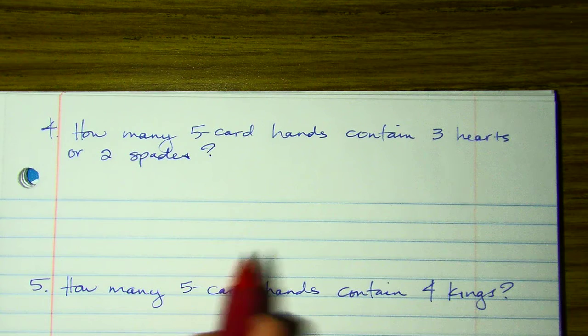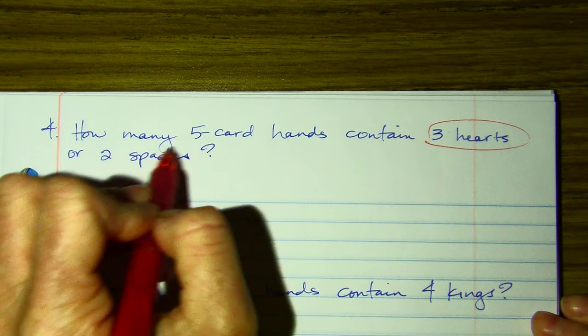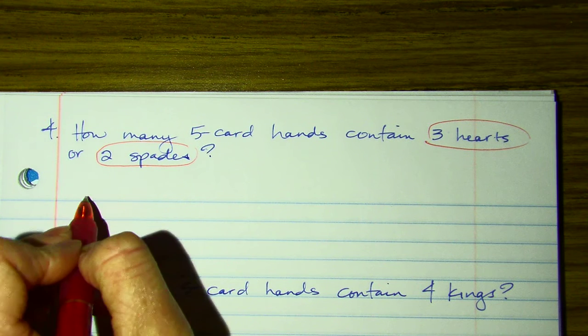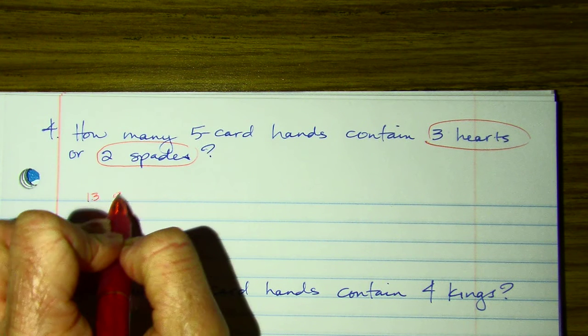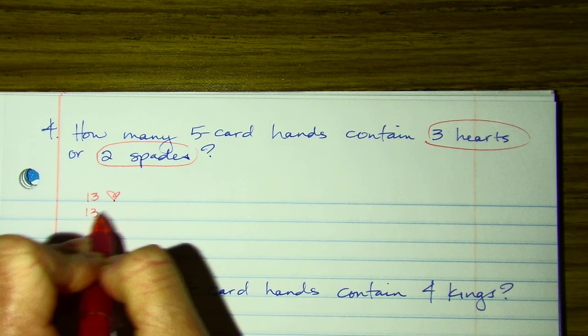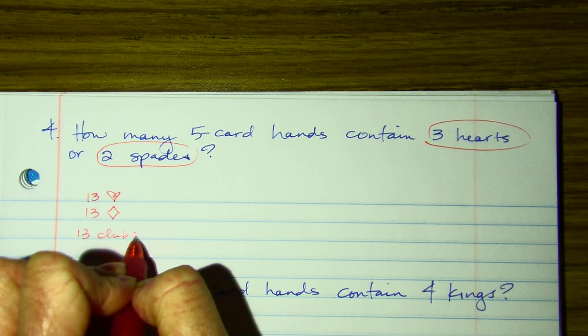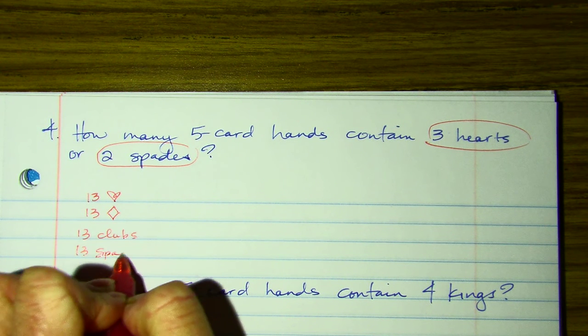Two more. How many 5-card hands contain 3 hearts or 2 spades? All right, so there are 13 hearts, there are 13 diamonds, there are 13 clubs, and there are 13 spades.